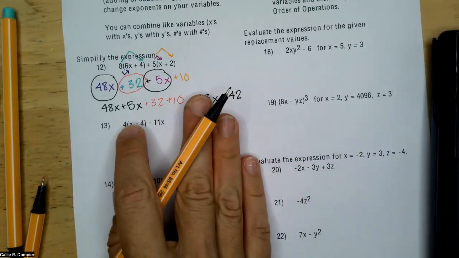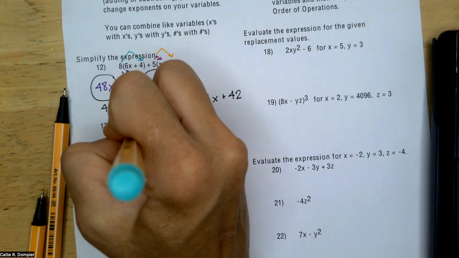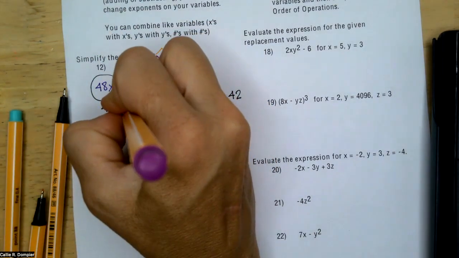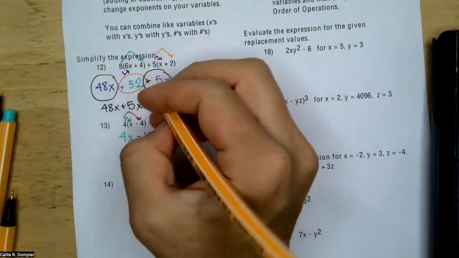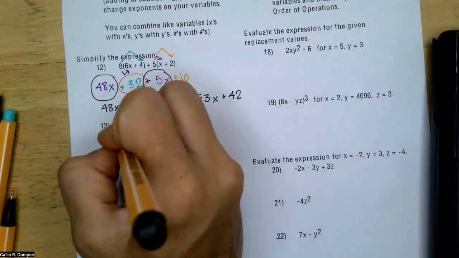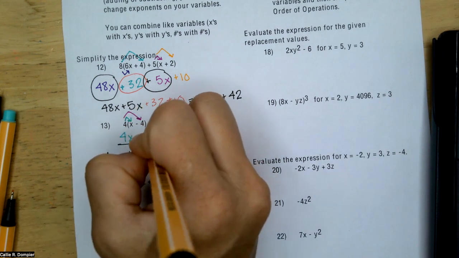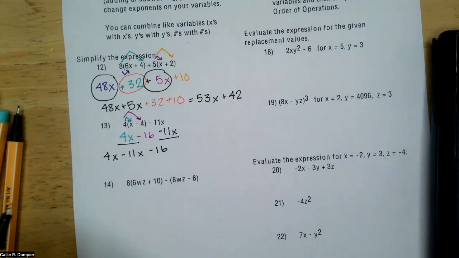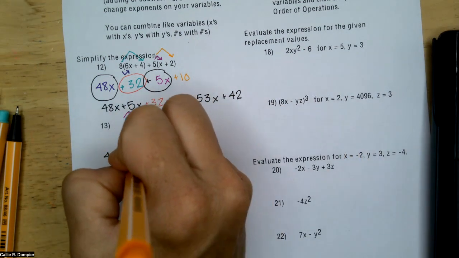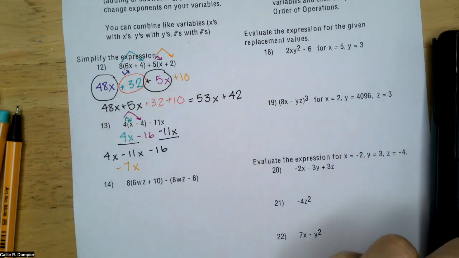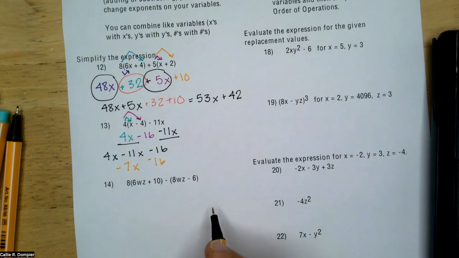Here we're going to distribute the 4 to the quantity x minus 4. So 4 times x will just give us 4x. 4 times a negative 4, so positive times a negative, so it's going to be a negative. 4 times 4 is 16, and then keep the minus 11x. Now you can combine 4x and negative 11x. 11 minus 4 is 7, but the 11 was negative, so it's a negative 7x minus 16, and that's as much as you can simplify it. They're not asking you to solve it, just simplify it, okay?